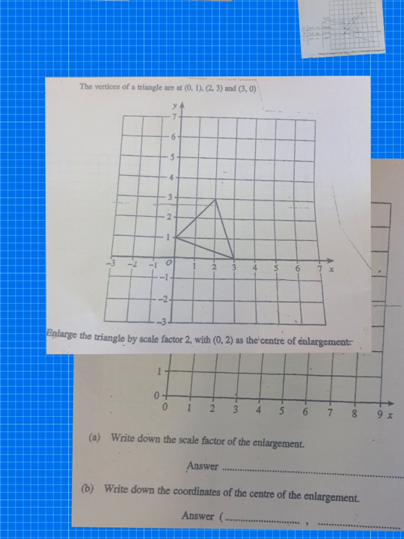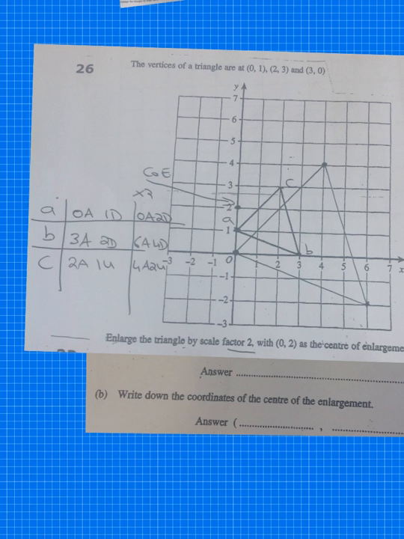Next question, enlarge the triangle by a scale factor of 2 with 0, 2 as the centre of enlargement, which is this one here. Okay, have a go at that, pause the video, and I'll put the answer up on the next slide. And here we have the answer. Again, because we're enlarging, we need our wee box here. We label this triangle A, B and C. We work from the centre of enlargement, which is the point 0, 2, which is there, mark it.